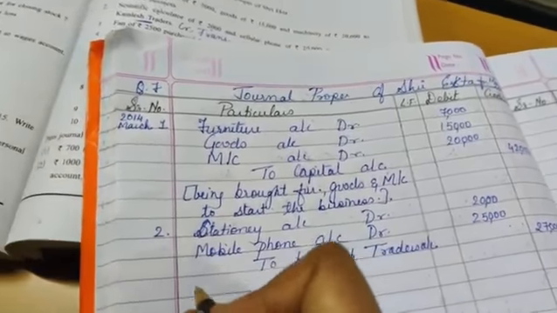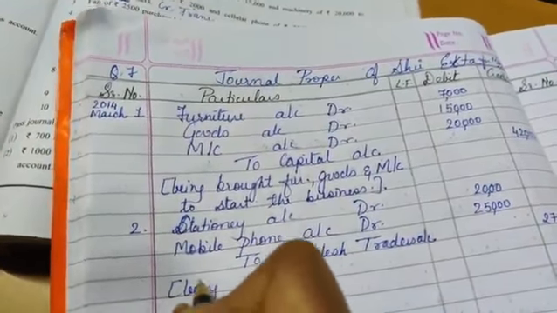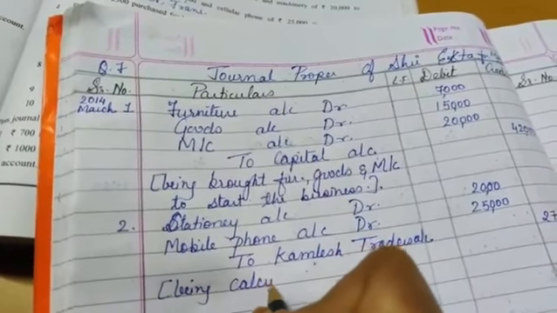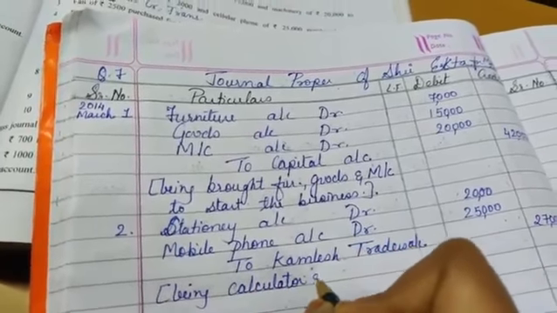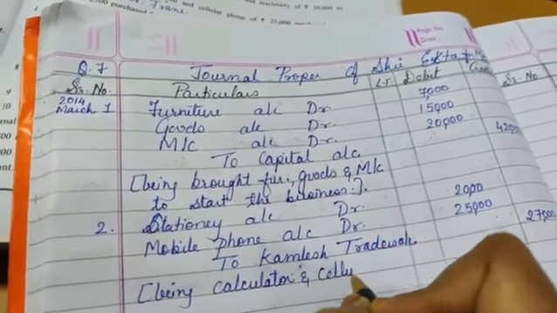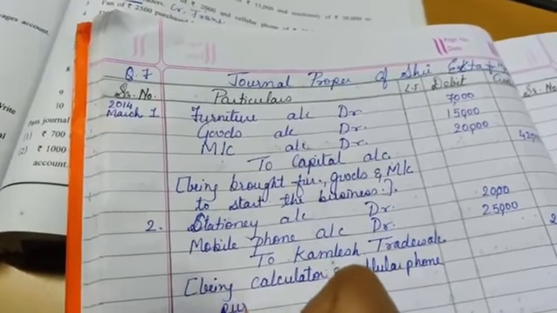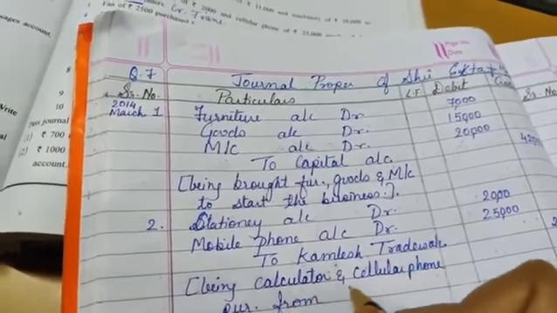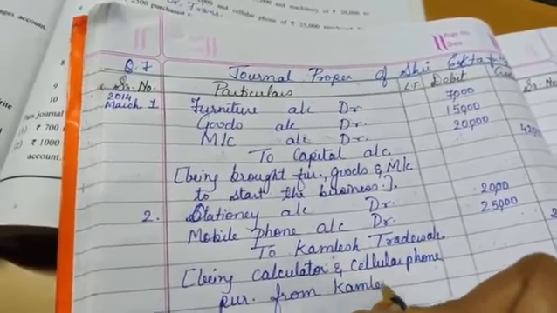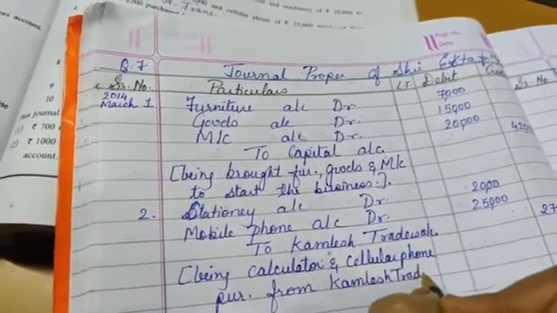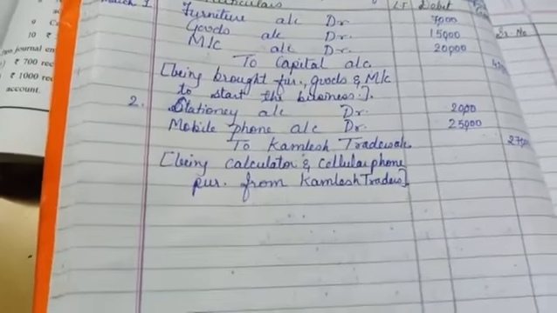Fine. Now we will write down the narration, that is being calculator and cellular phone purchased from Kamlesh Traders. Fine. This is your narration.